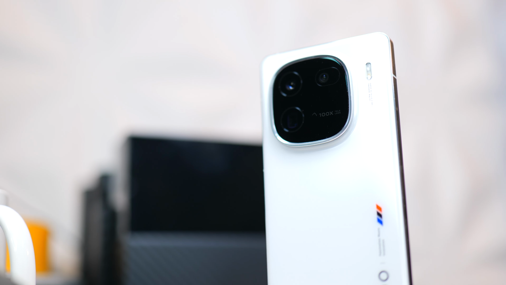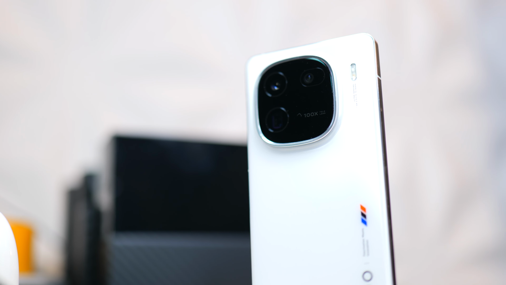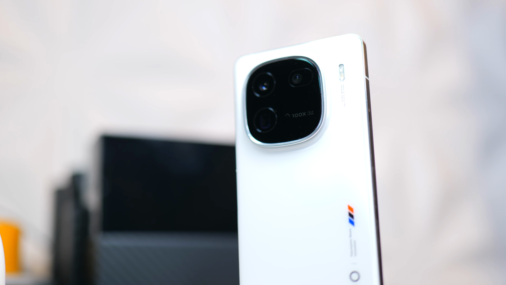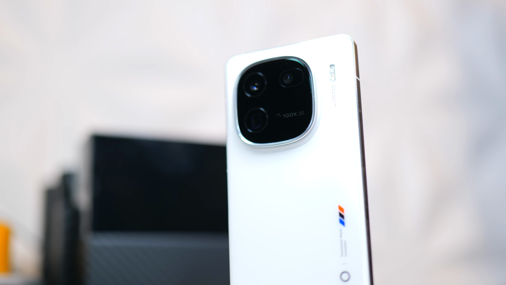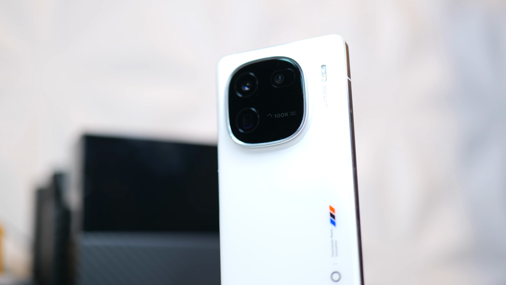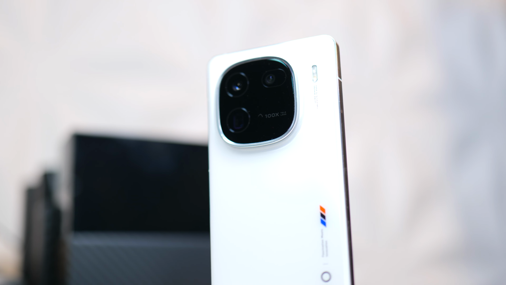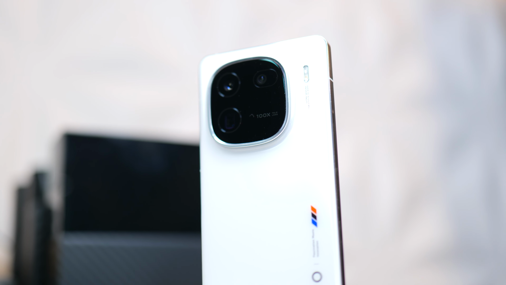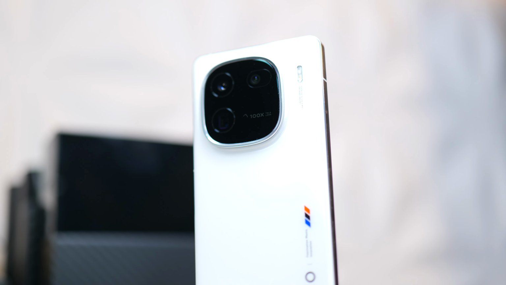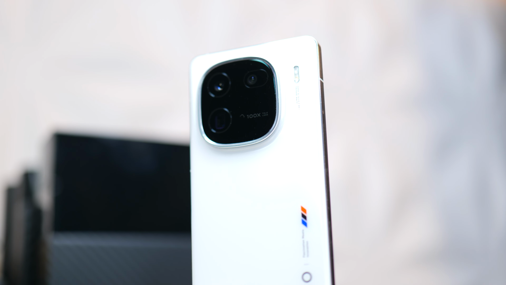But when it comes to wanting to have that really well processed image that you can easily edit and has a lot of information in there, and of course not to mention great HDR, then the IQOO 12 performs really well. And again, this is a new phone that you can get for about $650. That's mental. Well done, IQOO.